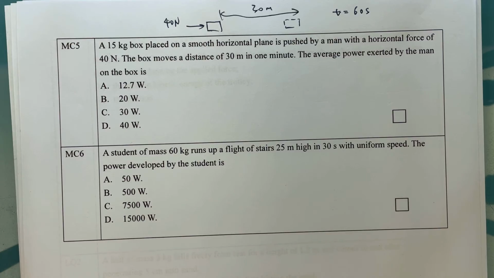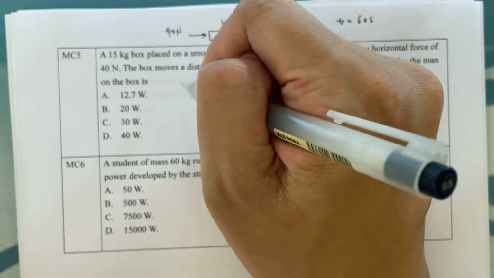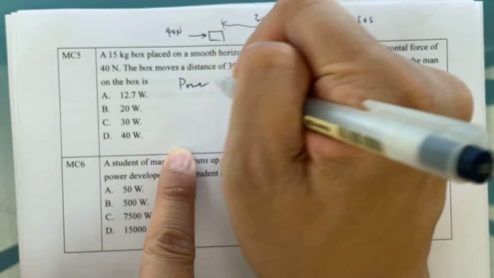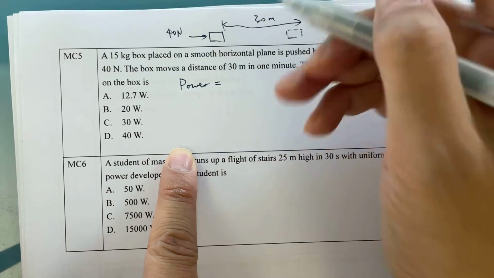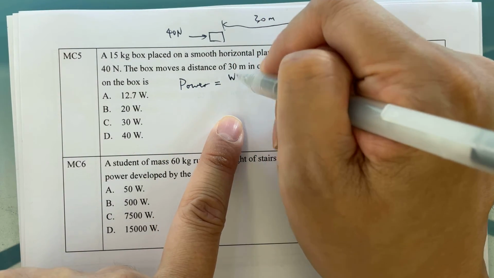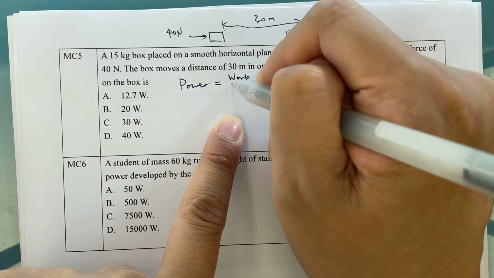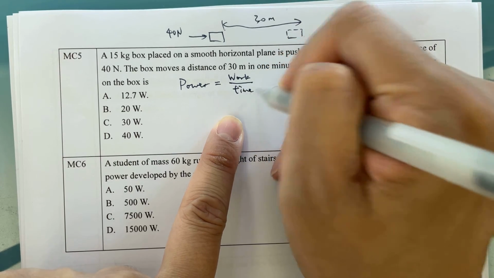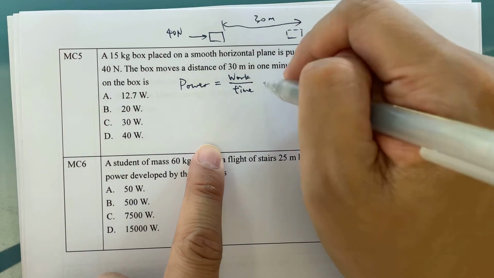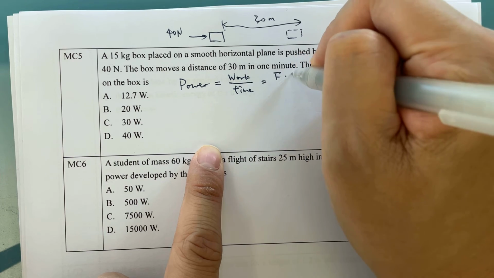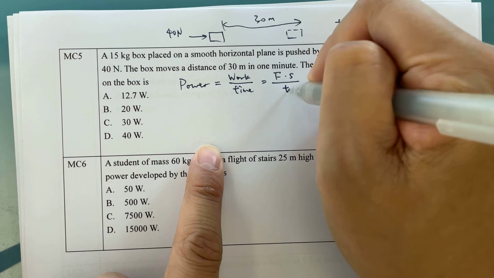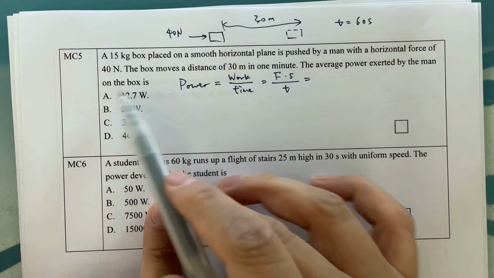Now the question is asking for the power. For power, we have another equation, and we should be very familiar with these equations, which is work divided by time. So the work done should be equal to the force times displacement, divided by the time. So we have everything ready.